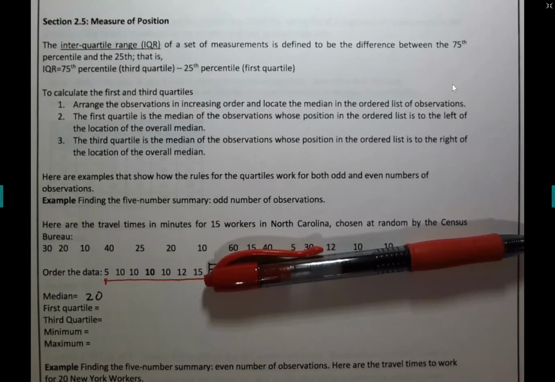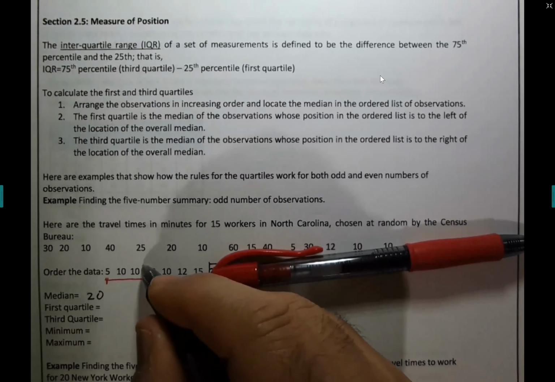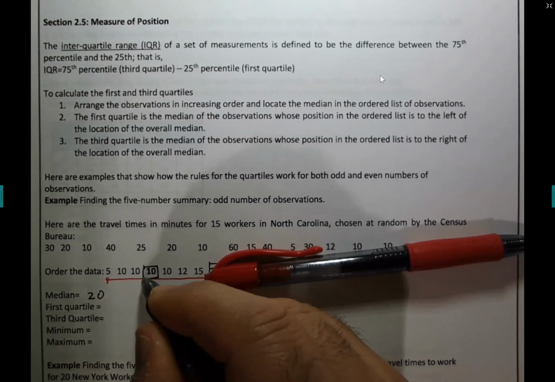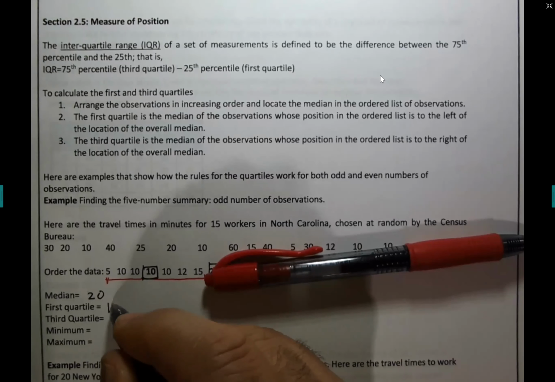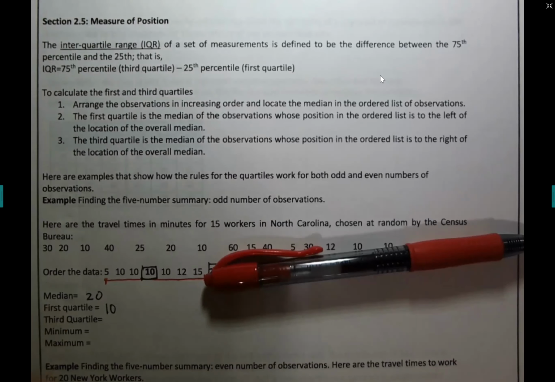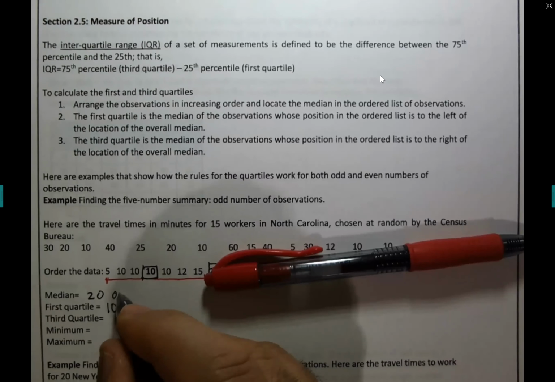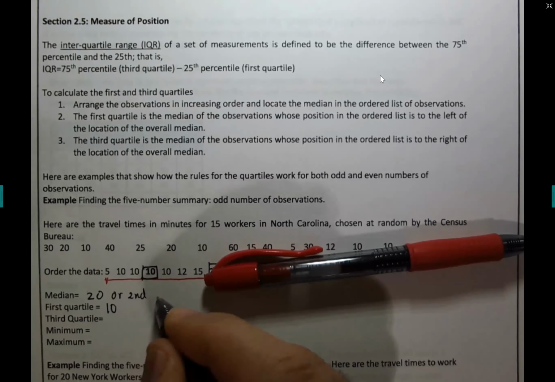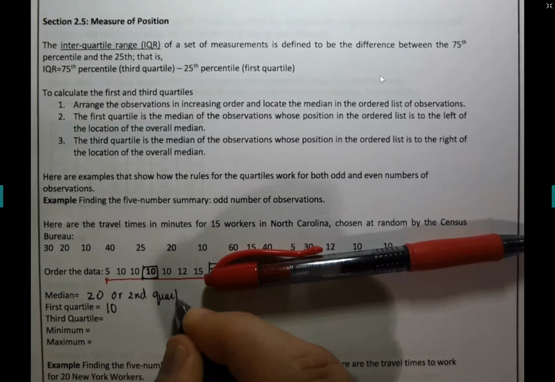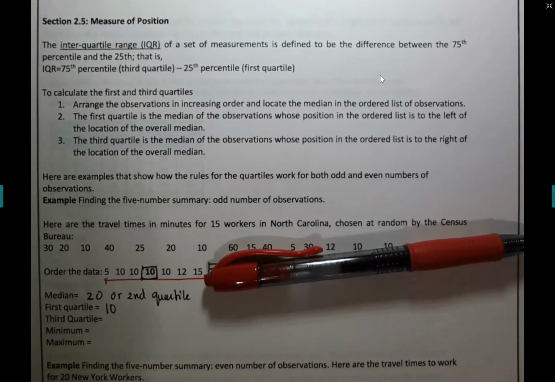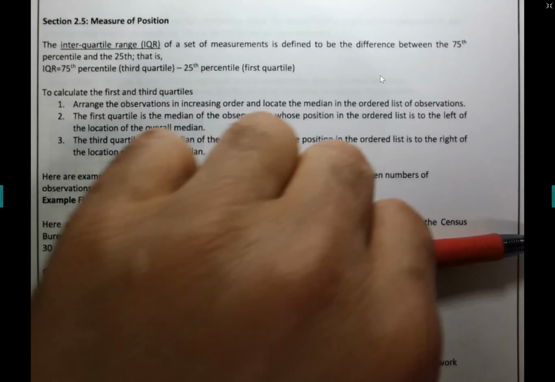Yeah, because I have 7 values, guys. And then if you add 1 to it, it will be 8. Divide by 2, it will be the fourth one, exactly. This is called quartile 1. First quartile. The median, guys, is called the second quartile. Okay, third quartile. Okay.